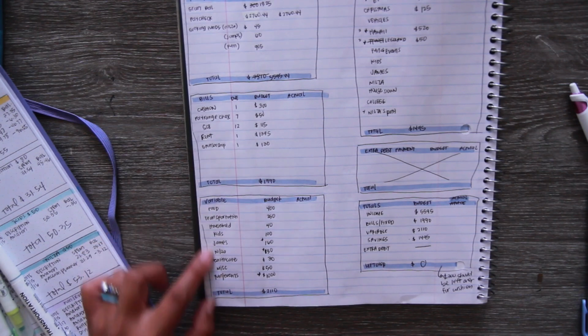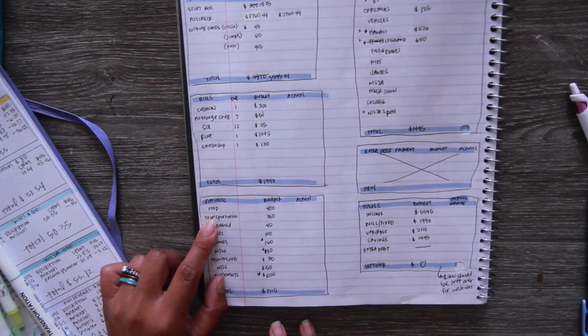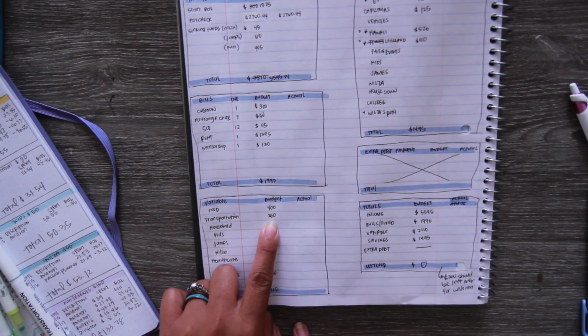And then our variable spending here, our variable categories pretty much stayed the same. So food, we budgeted $400. We spent $400 last time, and I had budgeted $350. So I'm going to keep it at $400.